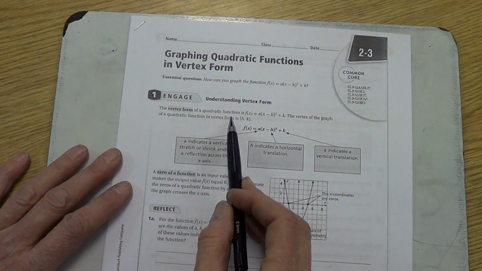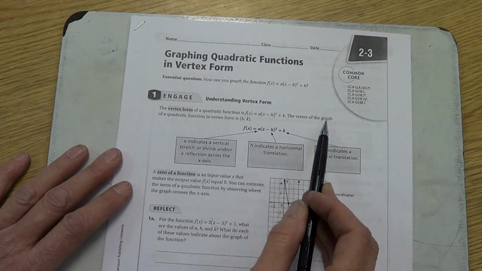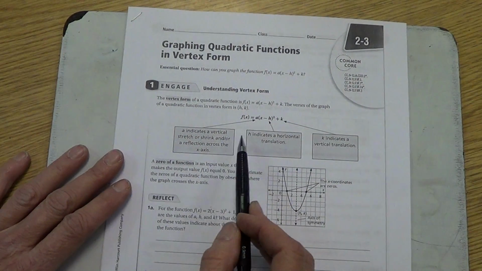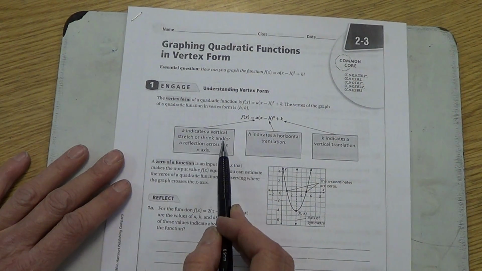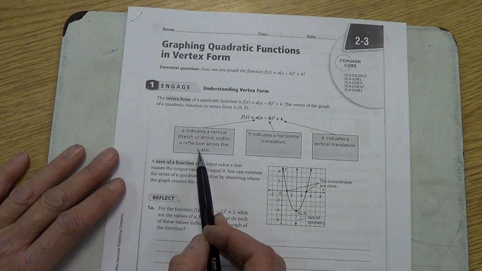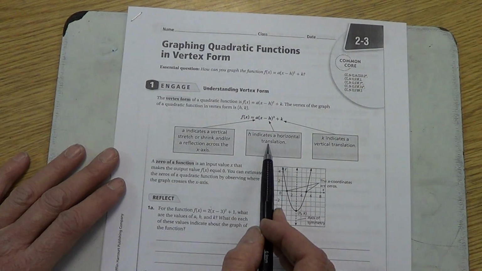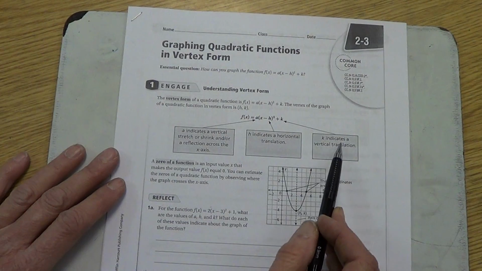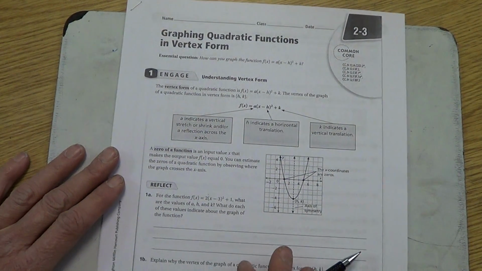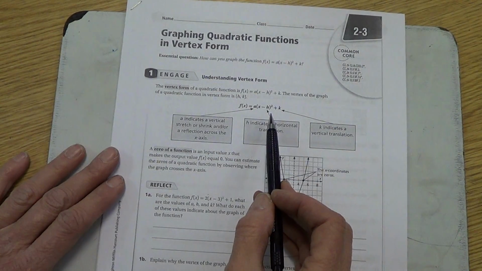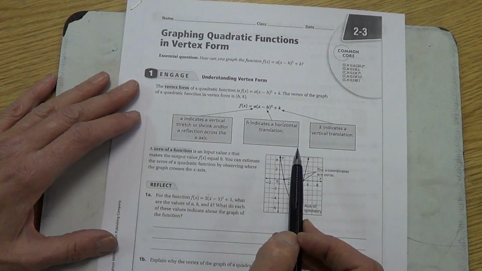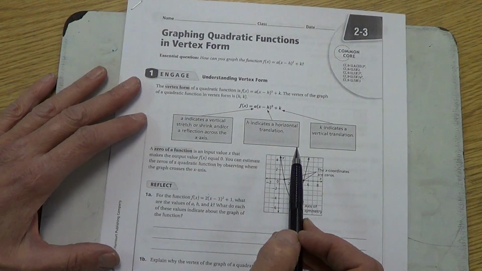The vertex form of a quadratic function. The vertex of the graph of a quadratic function in vertex form is (h, k). A indicates a vertical stretch or shrink or a reflection across the x-axis. H indicates a horizontal translation, and K indicates a vertical translation. Okay, so I think you guys have gotten really well versed at this. We've played a lot with these, so this is kind of a review lesson.